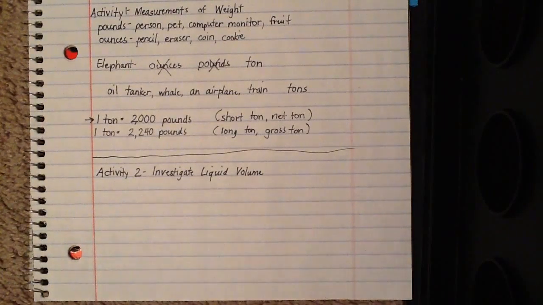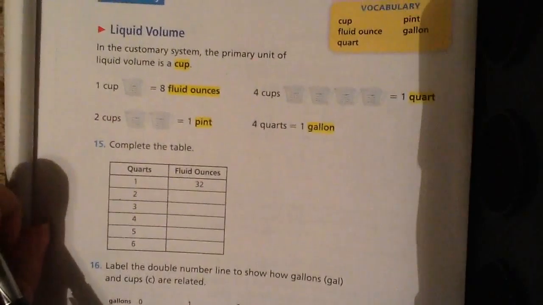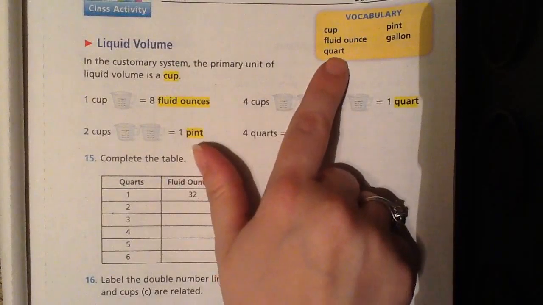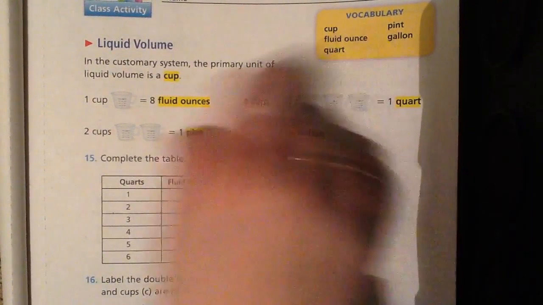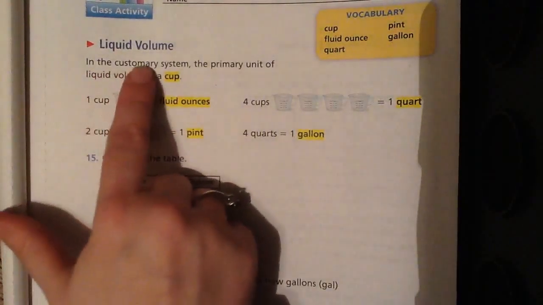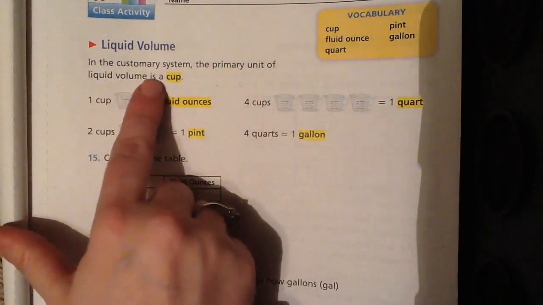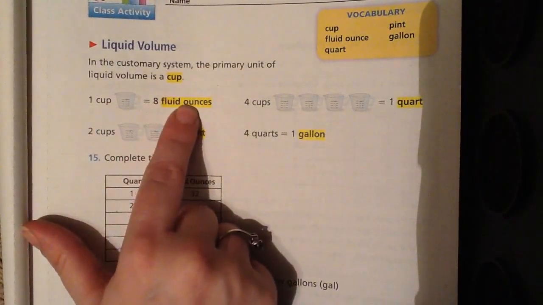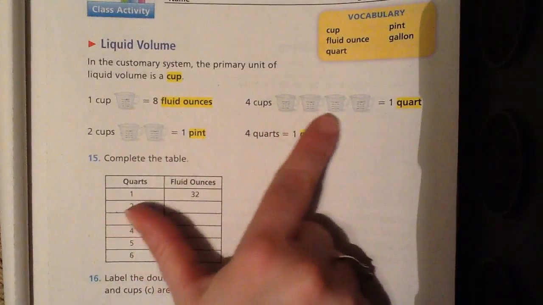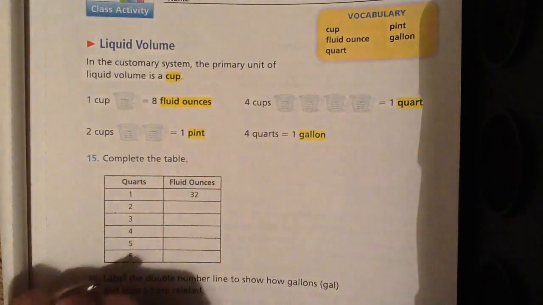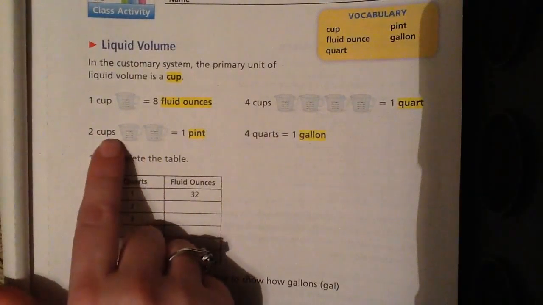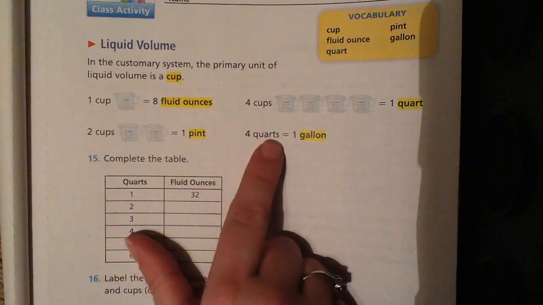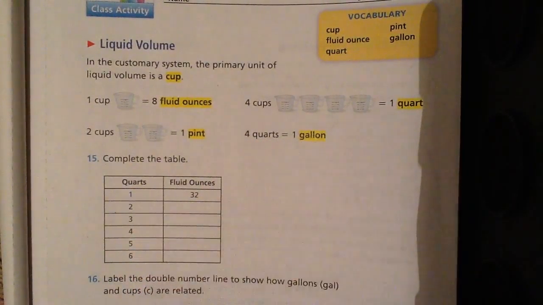Look at the top of page 181 in your student book. Liquid volume. We're looking at cup, fluid ounce, quart, pint, and gallon. In the customary system, the primary unit of liquid volume is a cup. 1 cup equals 8 fluid ounces. 4 cups equals 1 quart. 2 cups equals 1 pint. 4 quarts equals 1 gallon.